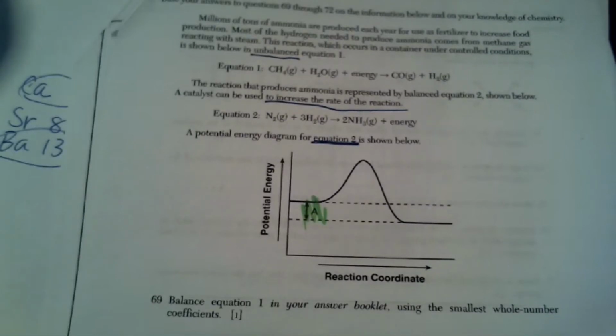So, interval A is going to be the delta H. It's the distance between the products and the reactants.